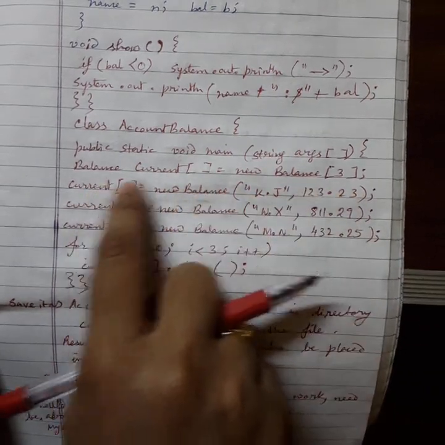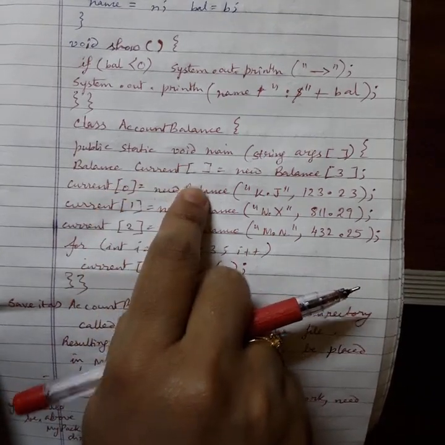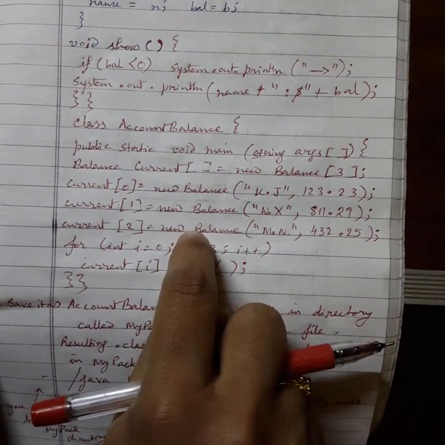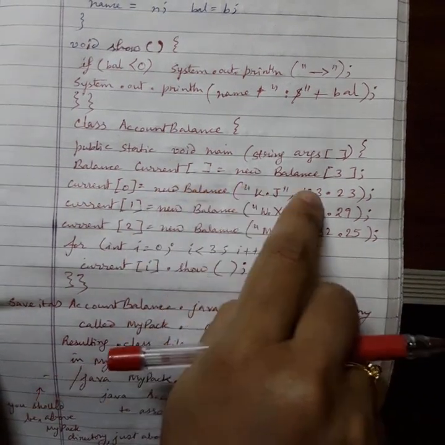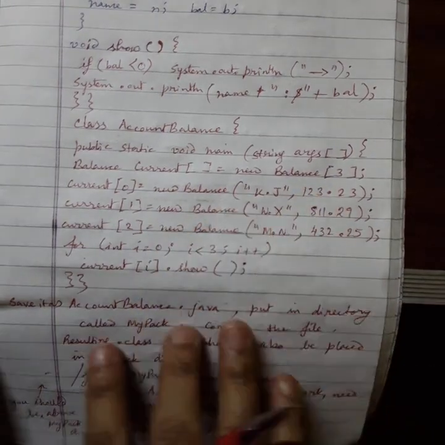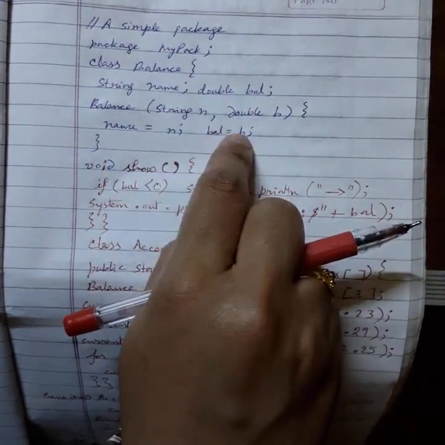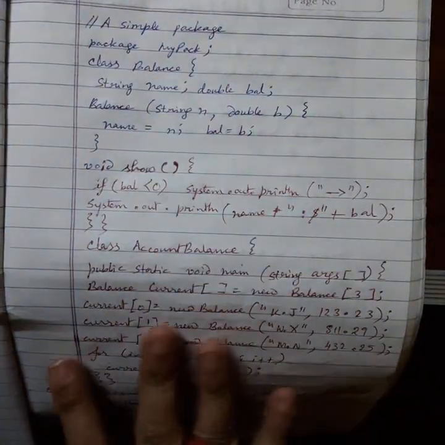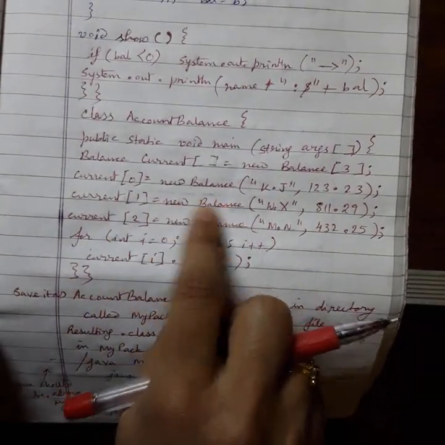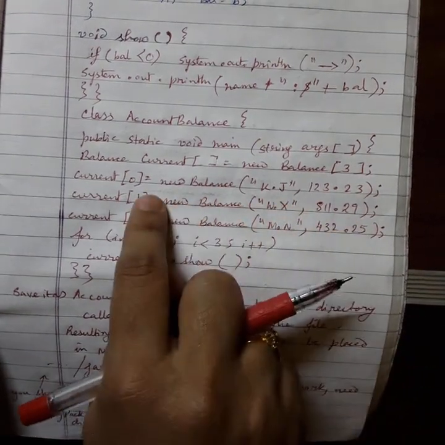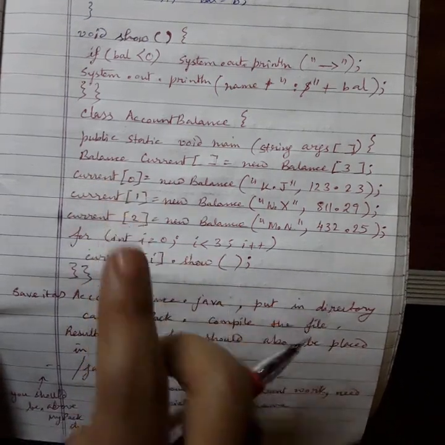Basically the array indexes are pointing to 3 objects created of this class, right? 3 objects, new Balance, and we are putting in values here. So basically the constructor is getting invoked here, the values are being passed here, and the values are being assigned. 3 objects are created with 3 different sets of values, and they are being referred to by the array indexes, right?